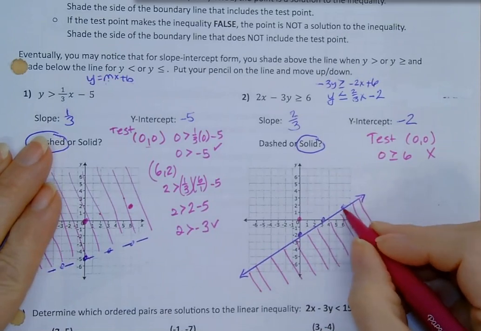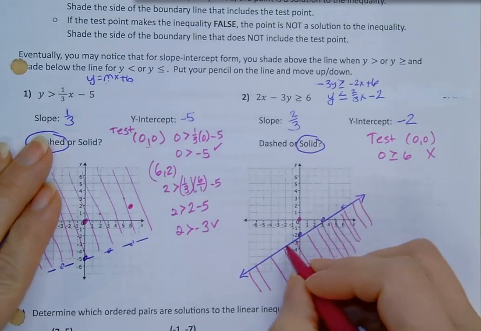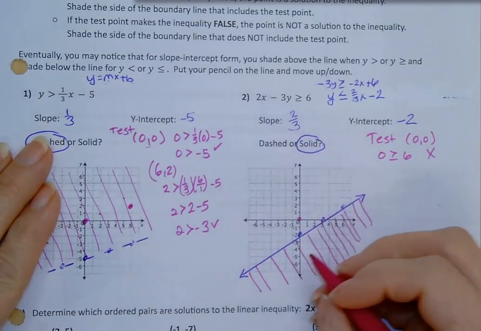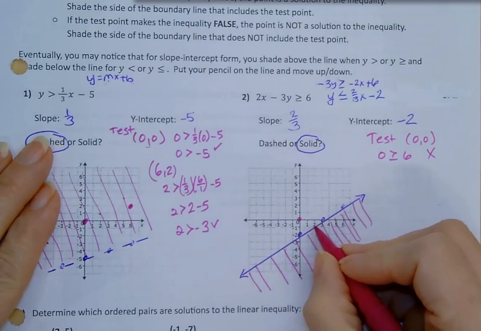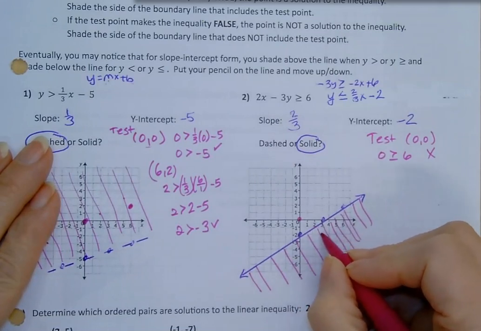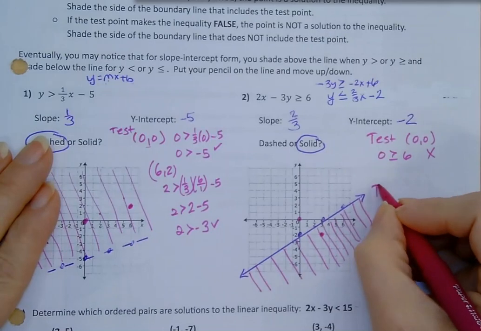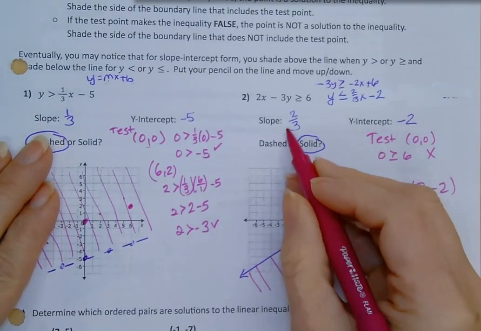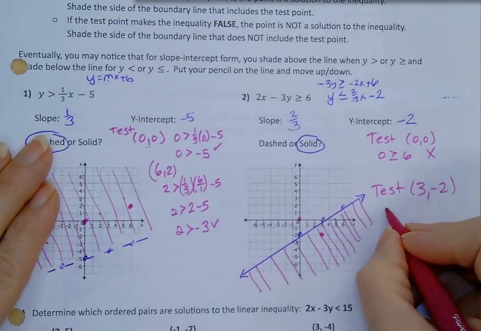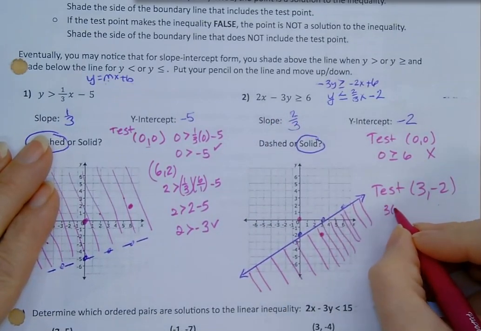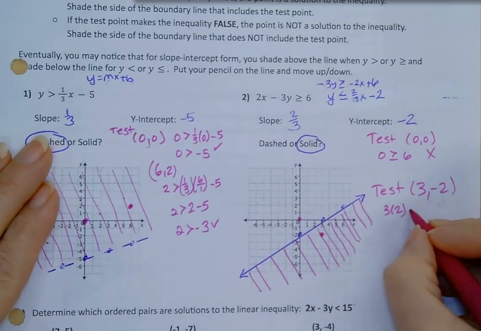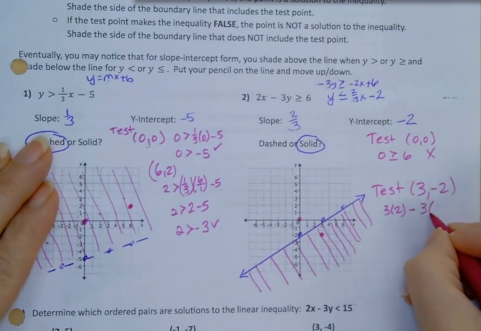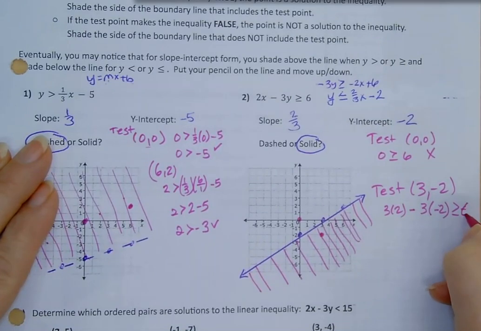Okay? And if you want to just double check and make sure that you believe what you have done, you can just pick any point here. So I might choose, I don't know, 3, negative 2. So I'm going to test again and just make sure. Test with 3, negative 2. And if I plug that into the original statement, I have 2 times 3 minus 3 times negative 2 is greater than or equal to 6.